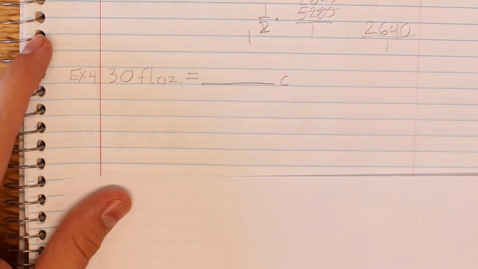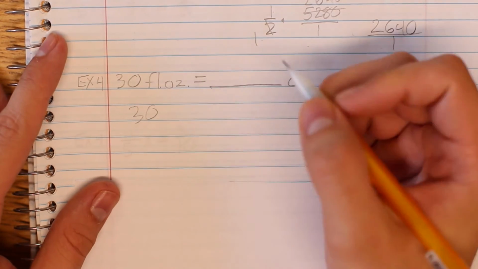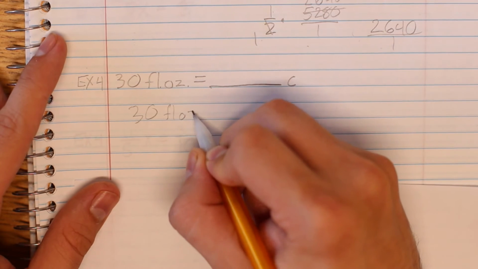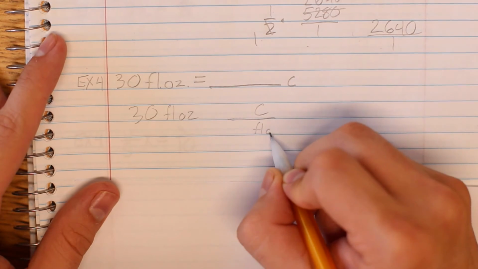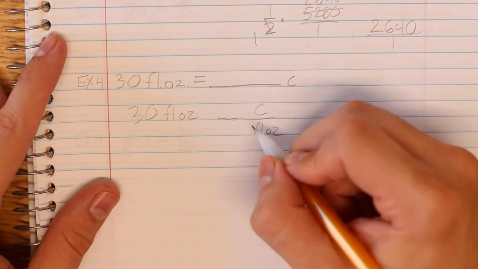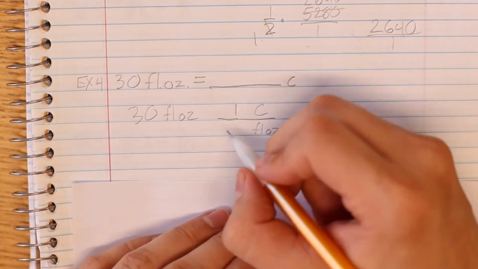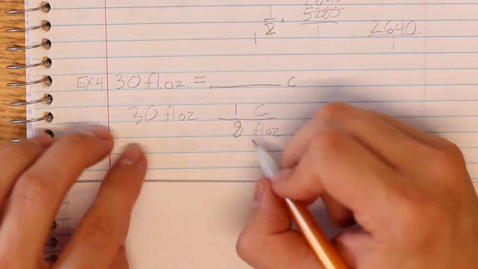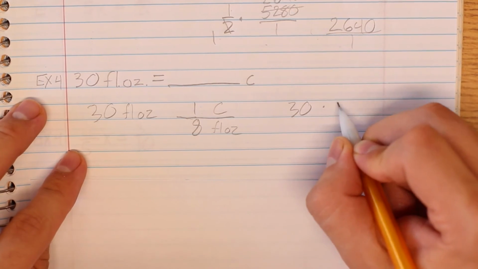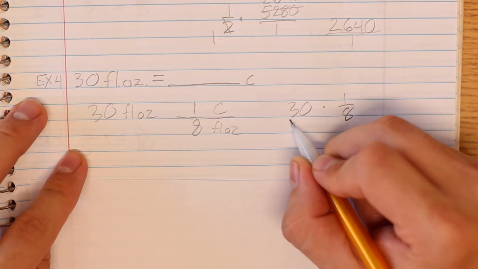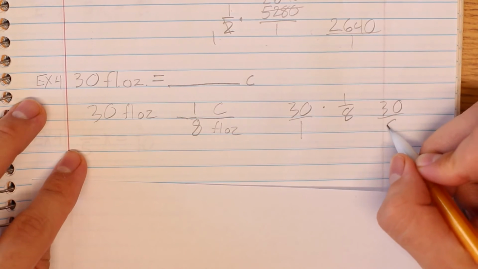All right, last one we're going to go over is fluid ounces to cups. So once again, we're going to put our fluid ounces. Okay, we have fluid ounces, and we're converting it to cups. So cups go on top, fluid ounces on the bottom. Now which is bigger, cups or fluid ounces? Well, cups are, so cups get the 1. And for fluid ounces? Well, 8 fluid ounces make a cup. So you could convert this to 30 times 1/8. Put the 30 over 1, multiply, and you would get 30 over 8.